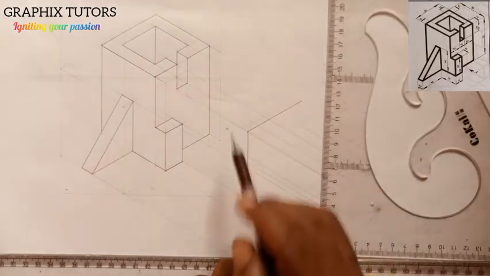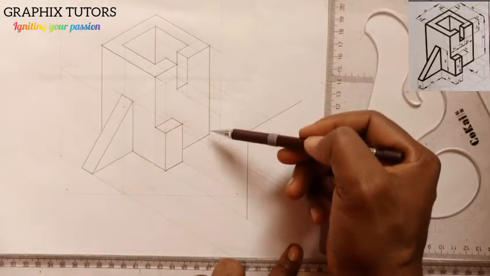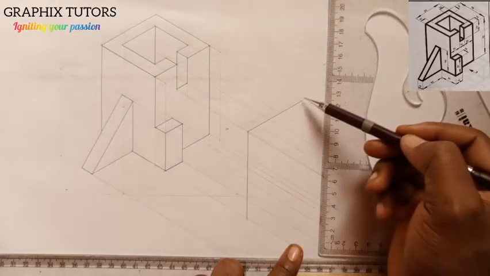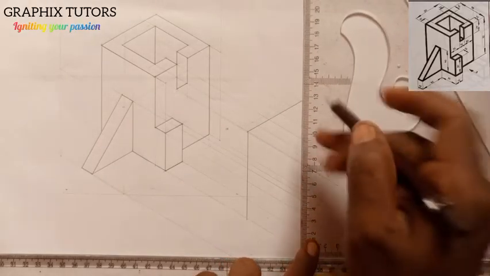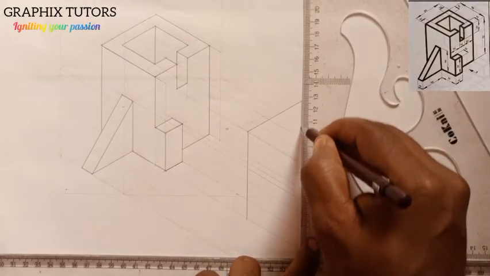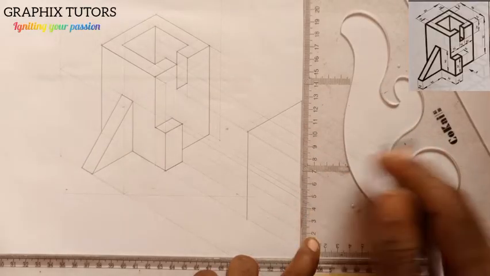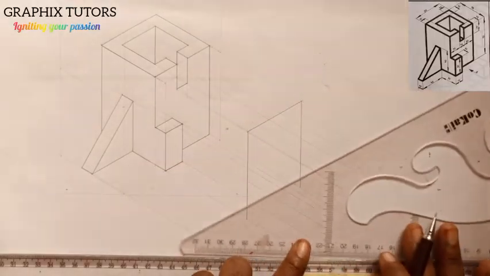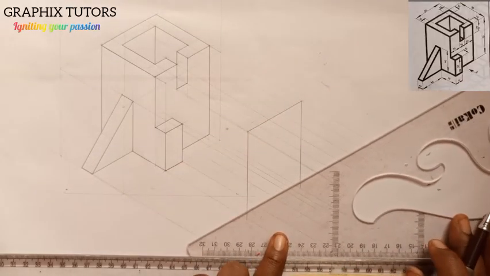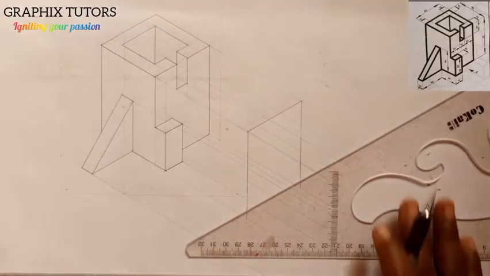And this one too, from here to here, will be viewed from this point to this point. So I'm going to join it down to this point, and I will close it up.